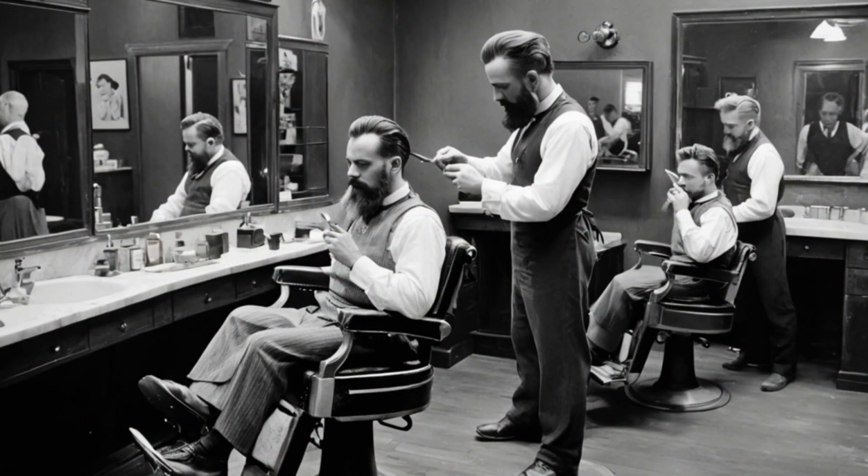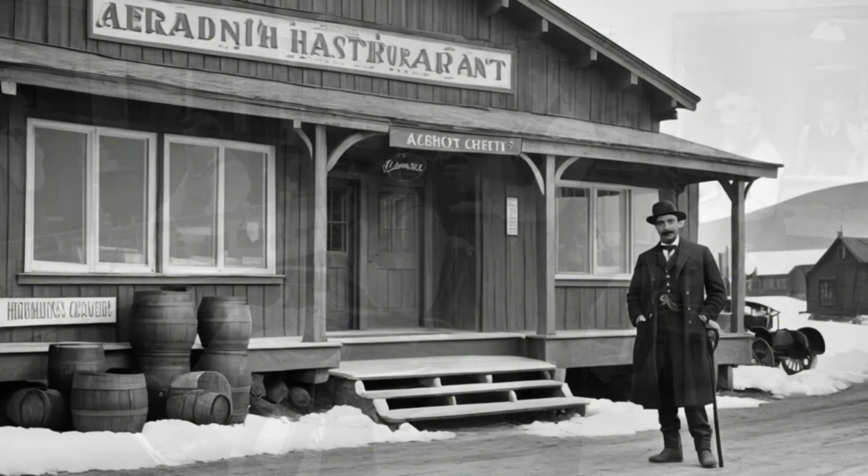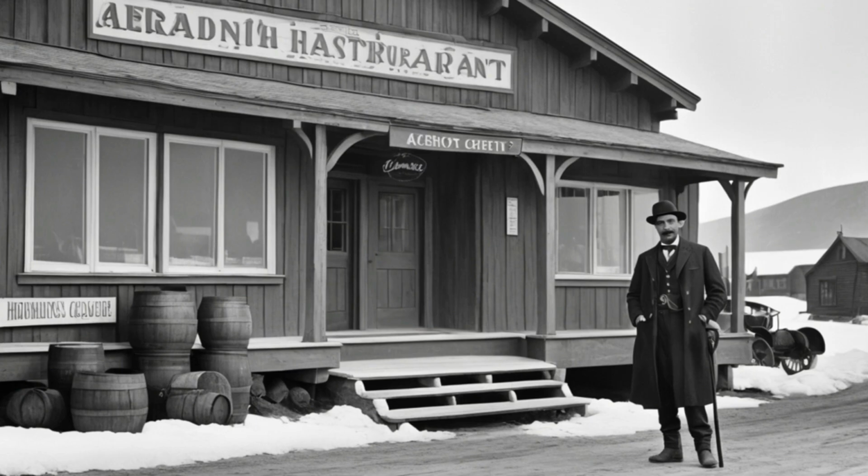Frederick initially worked as a barber in New York before moving west, where he took advantage of the gold rush to open restaurants and hotels in mining areas. He was successful in these ventures, especially in areas such as Seattle and the Yukon, Canada. He made his fortune by opening the Arctic Restaurant and Hotel in Bennett, Canada.